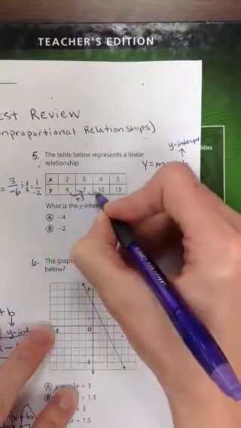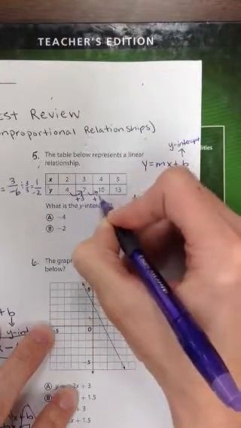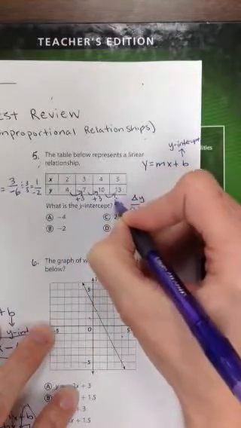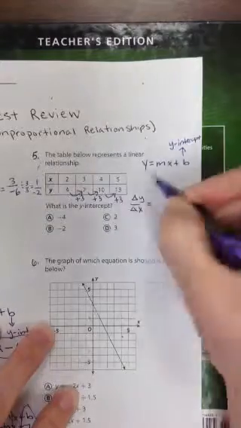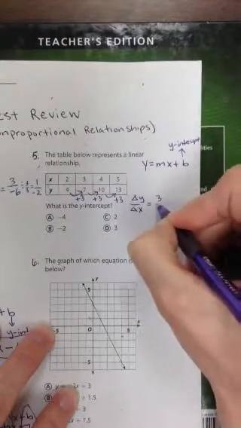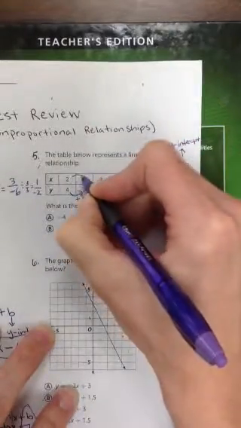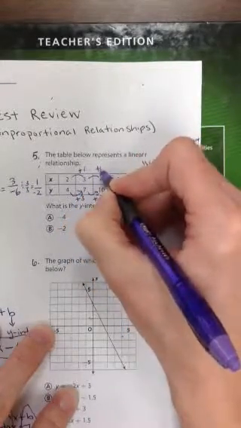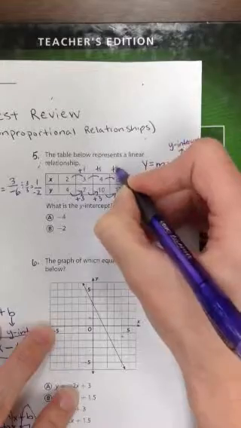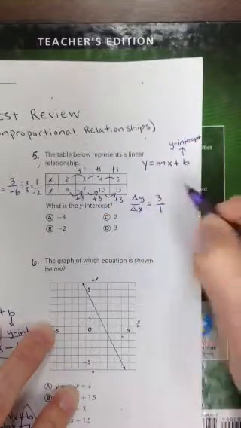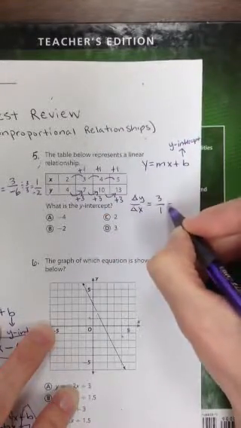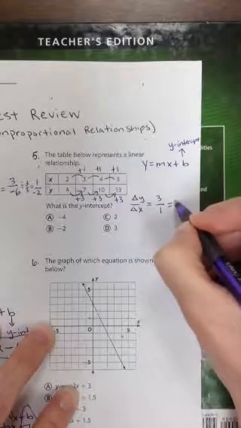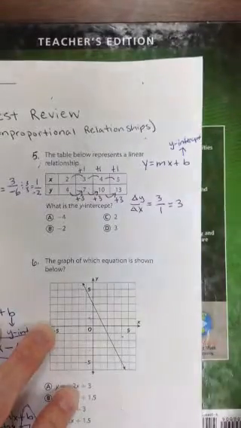From 7 to 10, plus 3. And 10 to 13, plus 3. So my change in y was a positive 3. My change in x, 2 to 3, is a plus 1. 3 to 4 is a plus 1. And 4 to 5 is plus 1. So my change in x is 1. Therefore, my rate of change is 3.